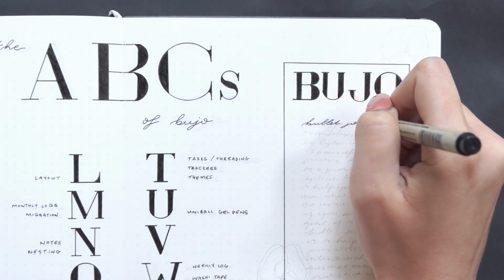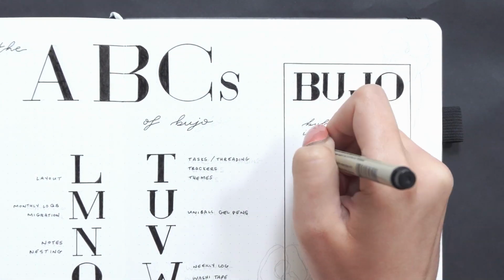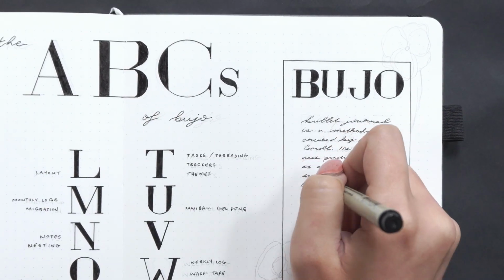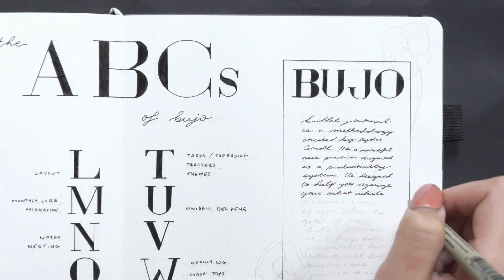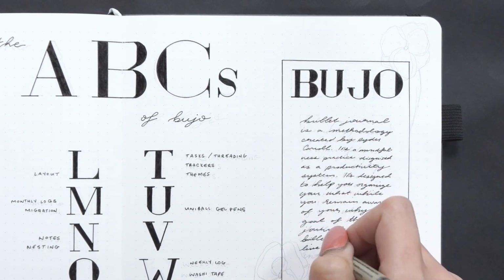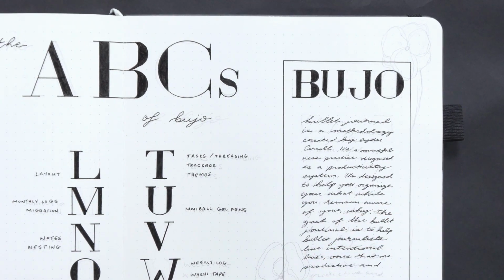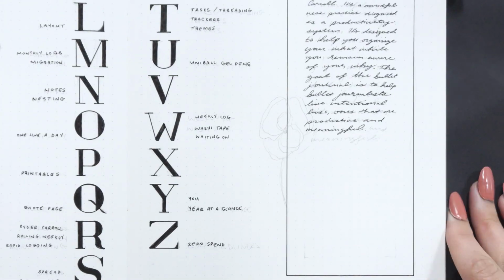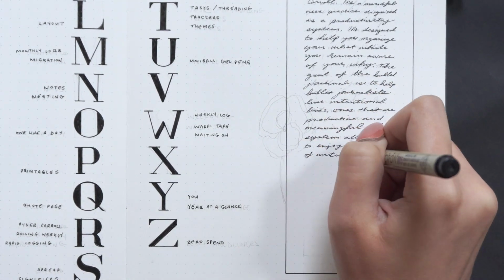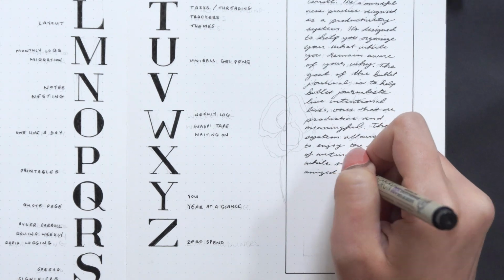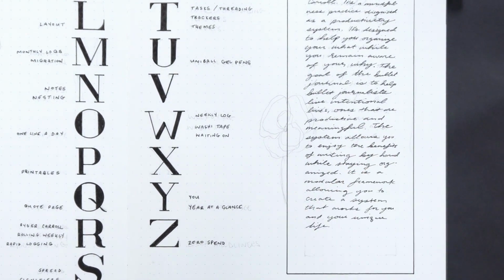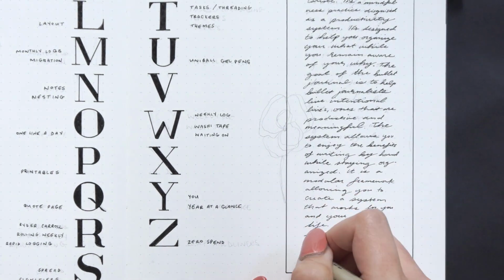Bullet journal is a methodology created by Ryder Carroll. It's a mindfulness practice disguised as a productivity system. It's designed to help you organize your what while you remain aware of your why. The goal of the bullet journal is to help bullet journalists live intentional lives, ones that are productive and meaningful. The system allows you to enjoy the benefits of writing by hand while staying organized. It is a modular framework allowing you to create a system that works for you and your unique life. Head to the bullet journal website to learn more and get going.